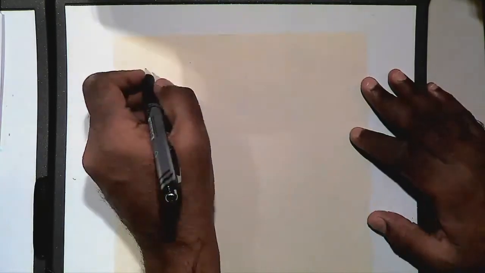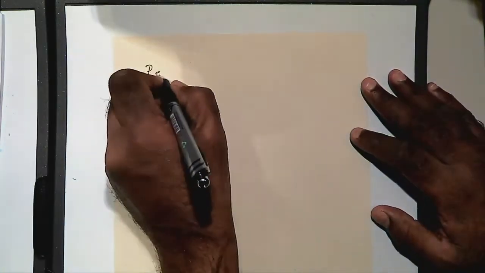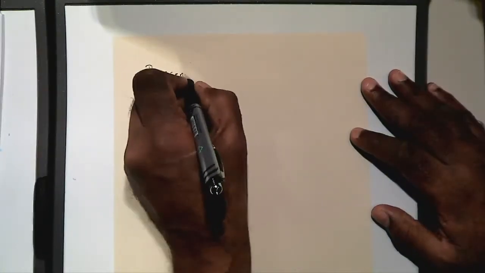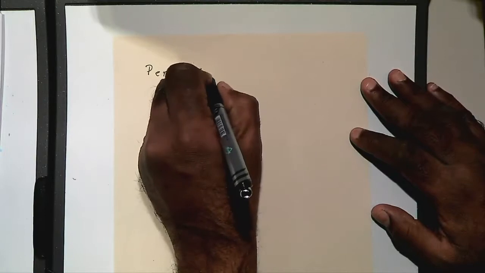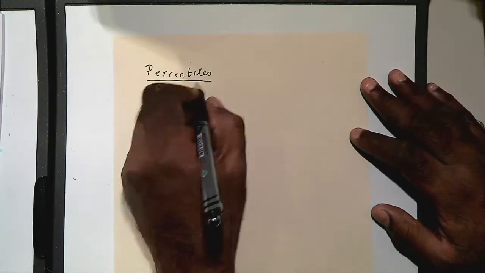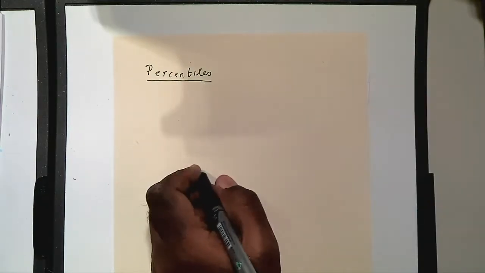All right. Next thing is percentiles. I don't know whether you know what percentiles are, so let me explain.